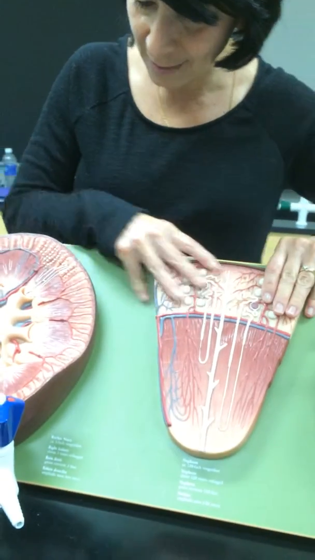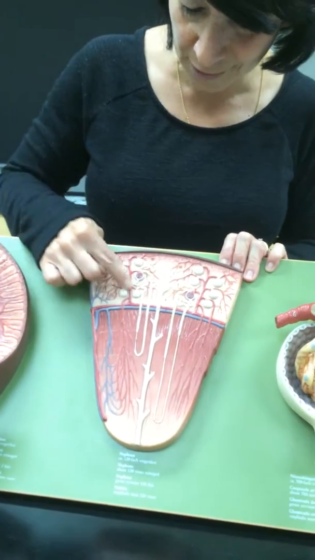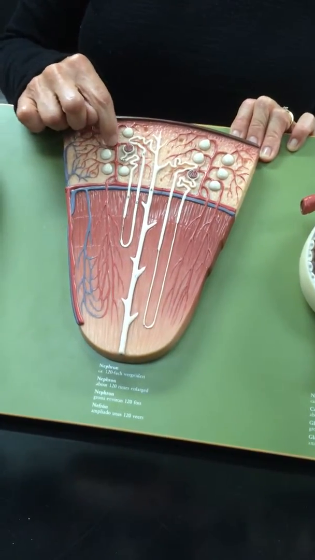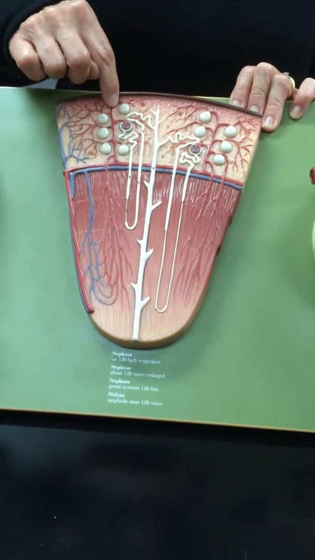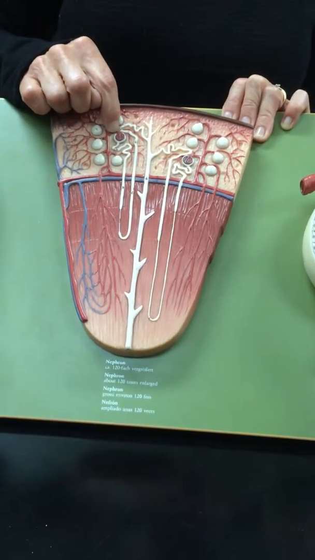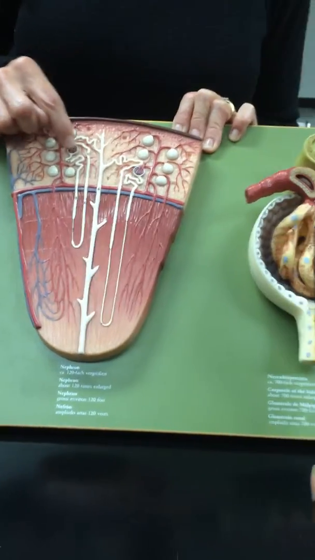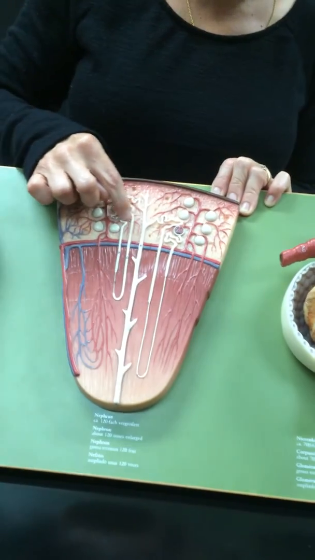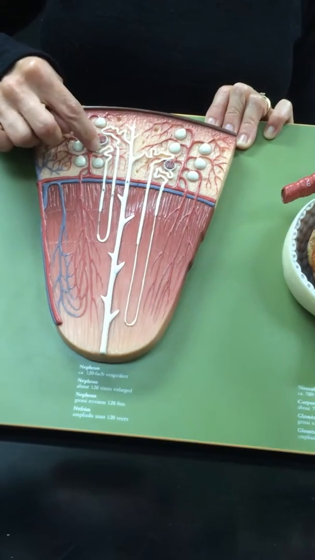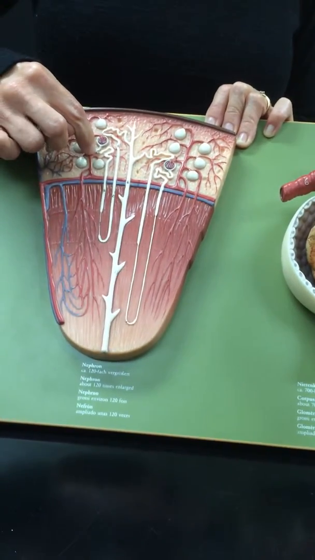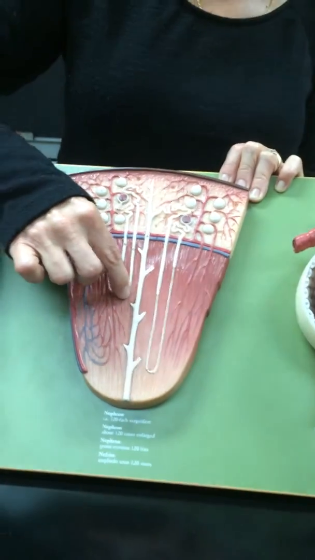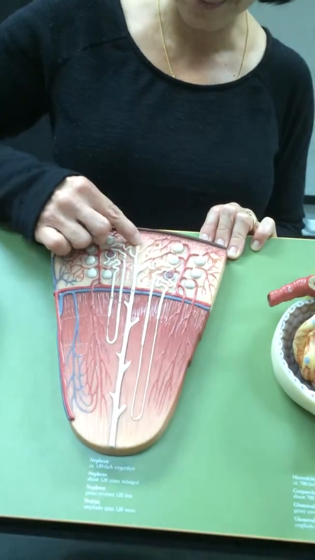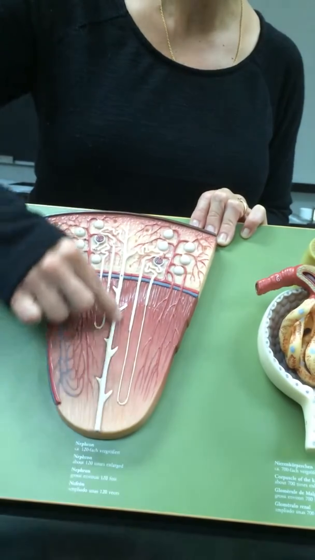Let's jump to this one, because I think we got everything on this one. So here's the Bowman's capsules. This is supposed to be the glomerulus, so off of this cortical radiate artery you get the afferent arteriole that goes into the Bowman's capsule. And what would this area be called? This is all the renal tubule: proximal convoluted tubule, loop of Henle, and distal convoluted tubule, and then collecting duct.